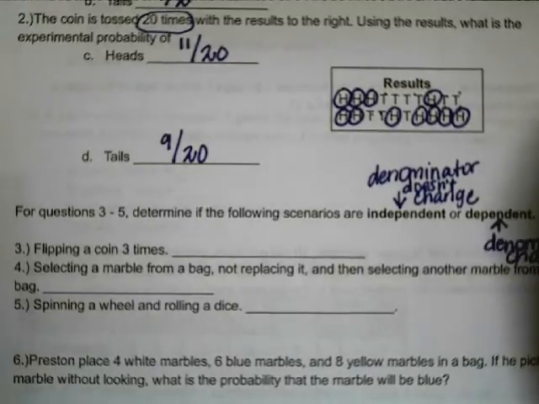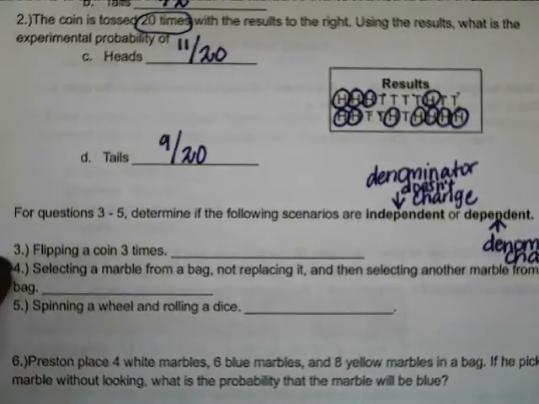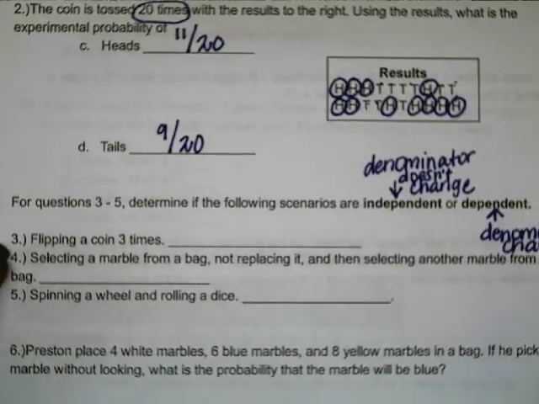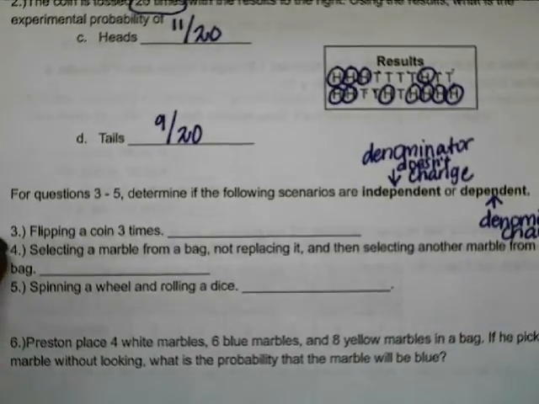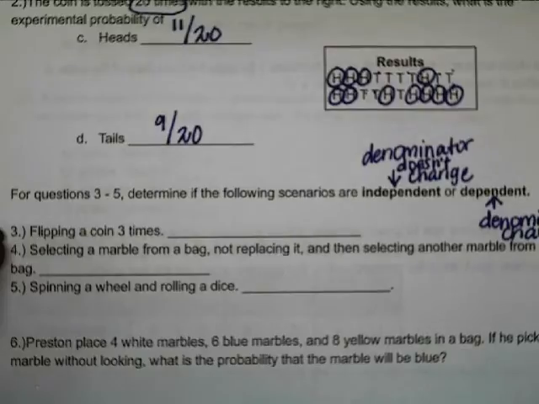So for instance, flipping a coin 3 times. If I flip a coin, can I ever take away a side of a coin? No. My options are always going to be one side heads and one side tails. Therefore, flipping a coin 3 times would represent an independent event.